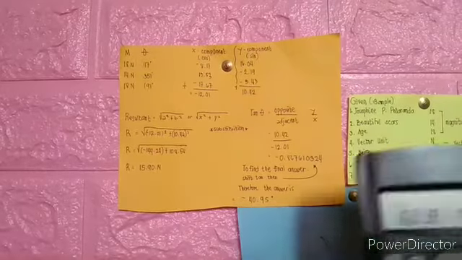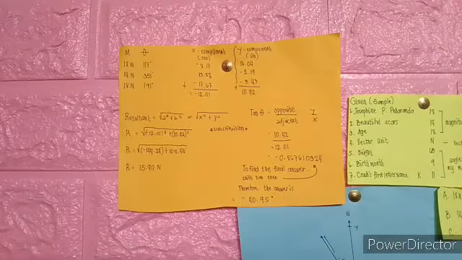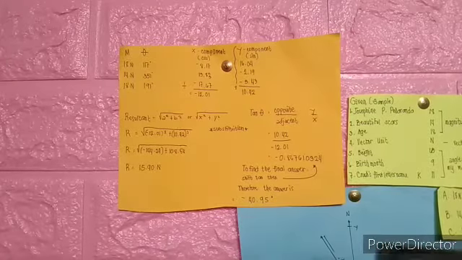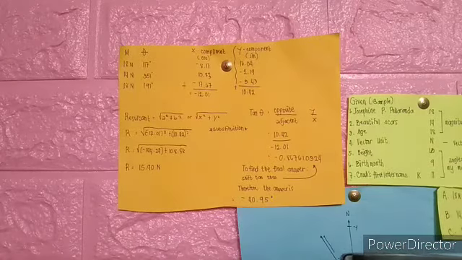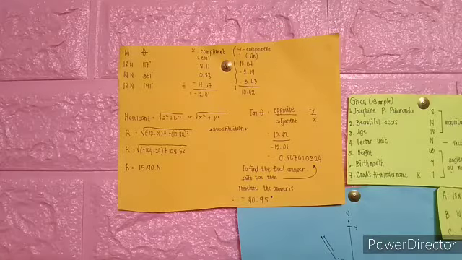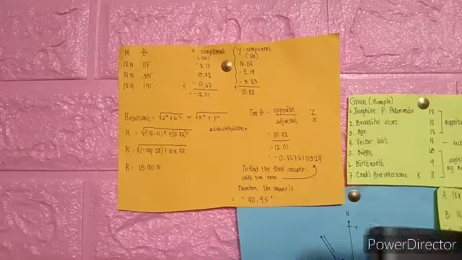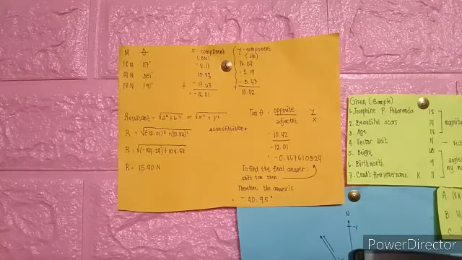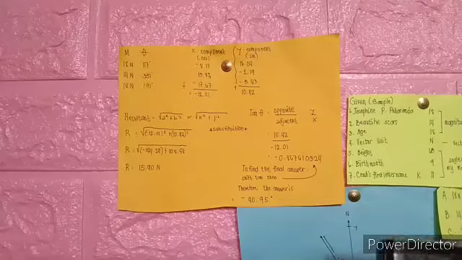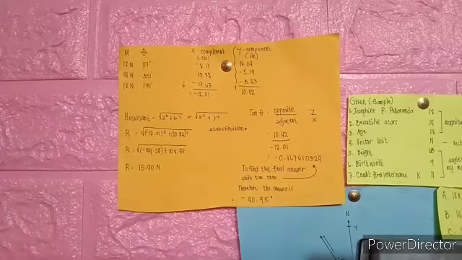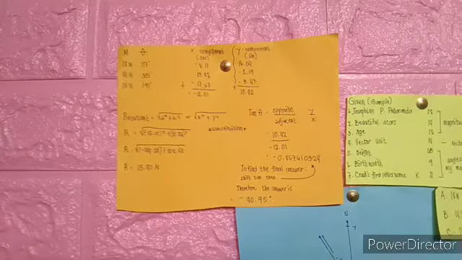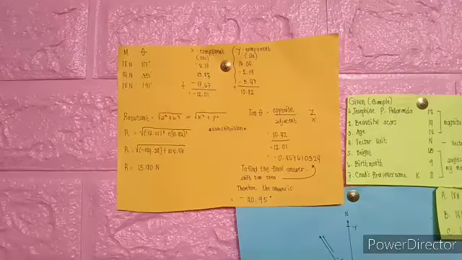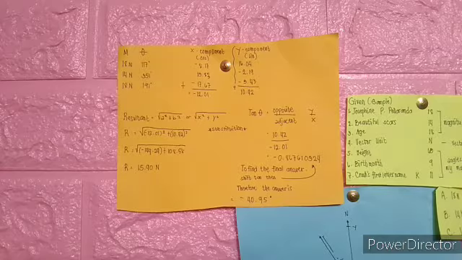Now, to find the final answer, with your calculator you must shift, then tan, then enter your answer from earlier, negative 0.8676. Then you can find the answer, which is negative 40.95.